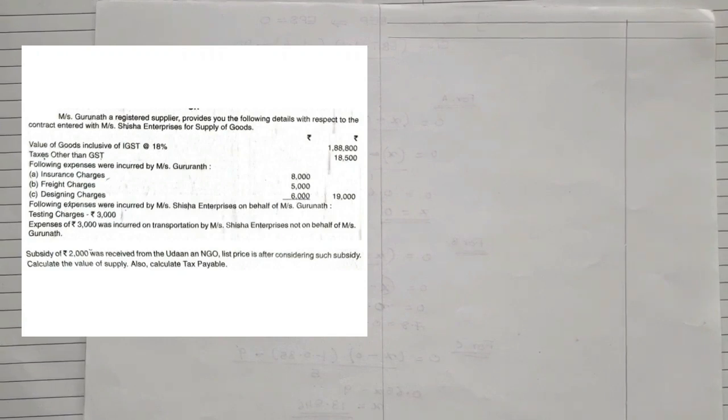Then they are giving you taxes other than GST, expenses which were incurred by Gurunath, who is the supplier, expenses which were incurred by Shisha Enterprise on behalf of Gurunath. So the recipient had incurred some expense on behalf of the supplier. Expenses which were incurred by Shisha Enterprise, that is the recipient, not on behalf of the supplier. And lastly, subsidy of 2000 was received from Udyan and NGO.